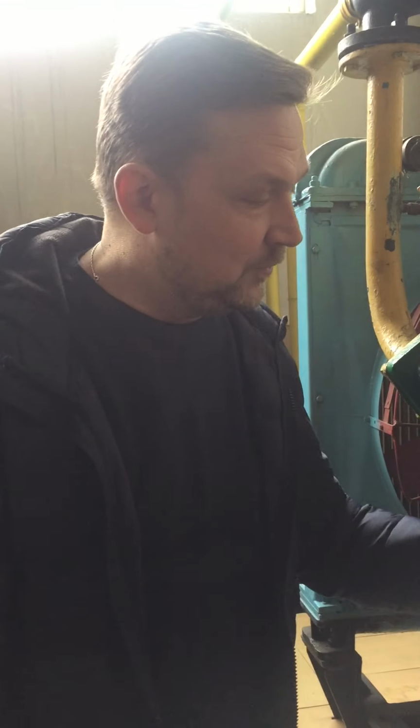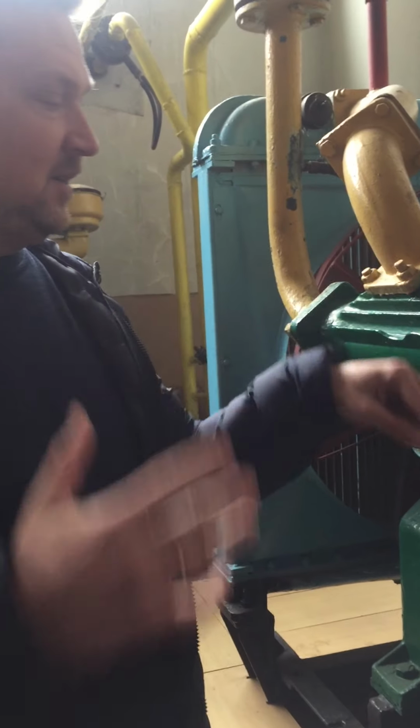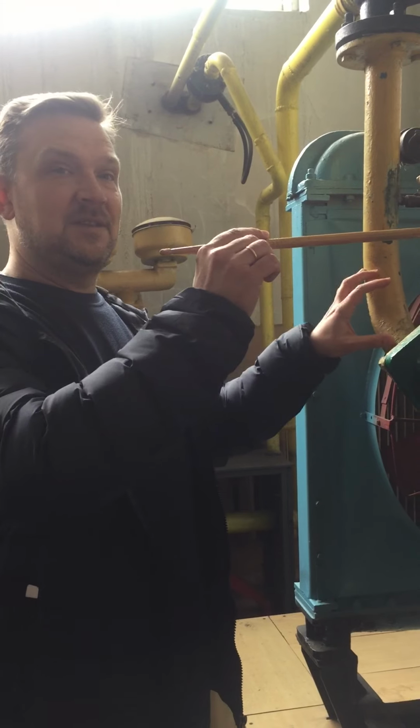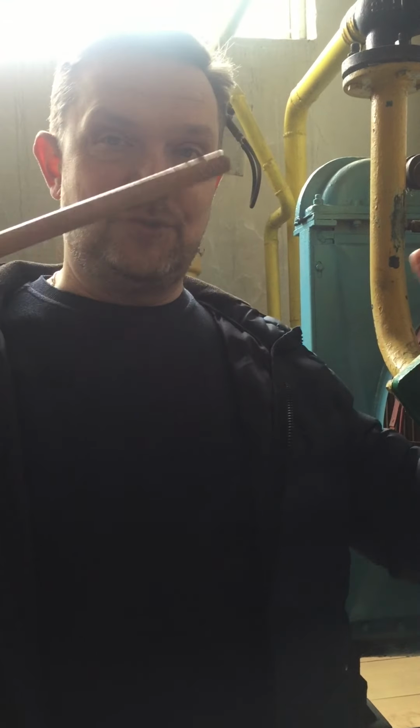It's a kind of breather. What is it for? To equalize the pressure outside and inside the mechanical part. Don't mix it with the pressure inside the pneumatic part. It's just for equalizing the pressure outdoors and inside the mechanical part.